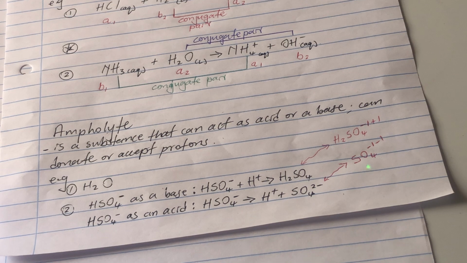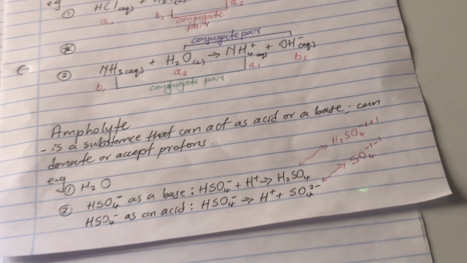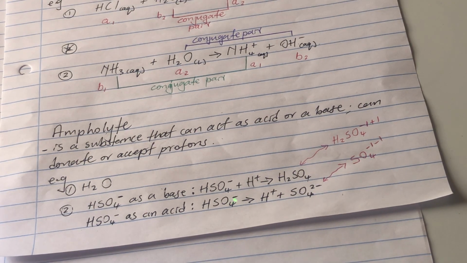I've shown here what happened to this negative, because you can see it was minus 1, now here it is minus 2, or 2 minus. When this gives away, we will add negative 1 here to show that it has lost a proton. Because we already have negative 1 here, this will become negative 1, negative 1, which will become 2 minus.